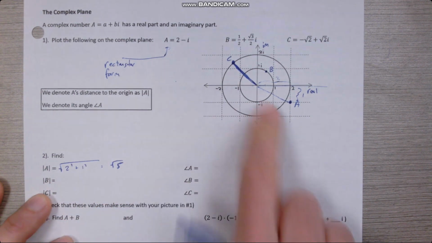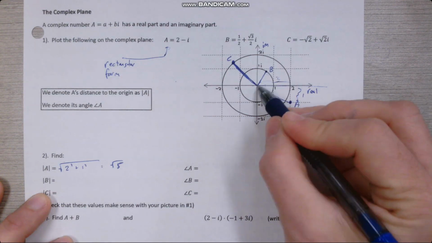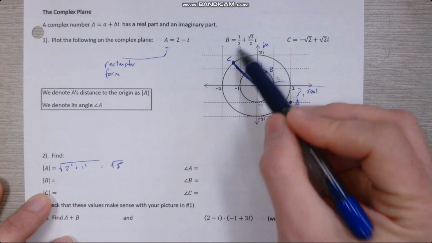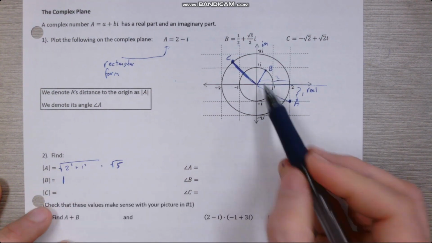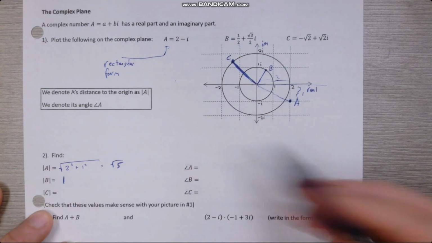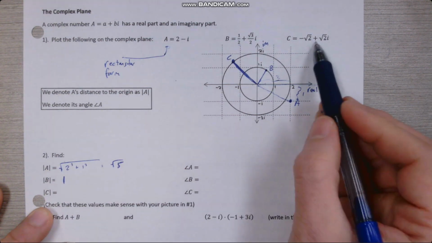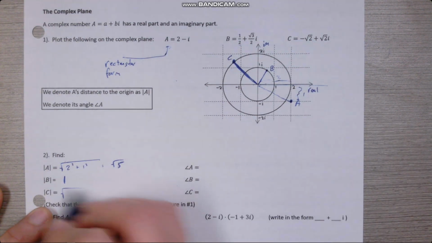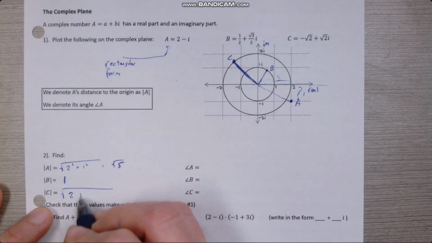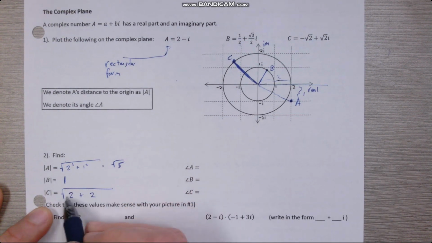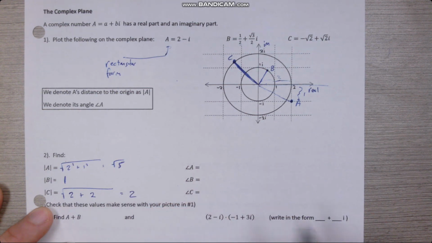The magnitude of B, we don't actually need to calculate, because you recognize these two numbers as being on the unit circle, so we know the magnitude is just 1, because the distance from the origin is 1. For C, let's calculate it. So we'll have the square root of root 2 squared plus another root 2 squared. So that gives us a distance of 2. Very nice.